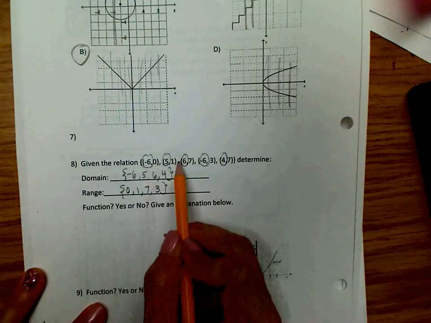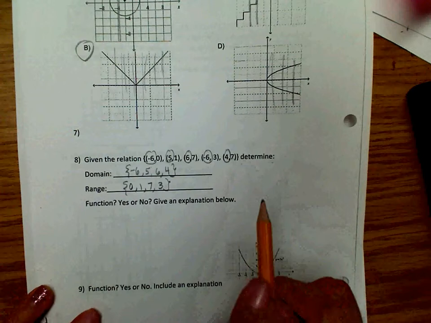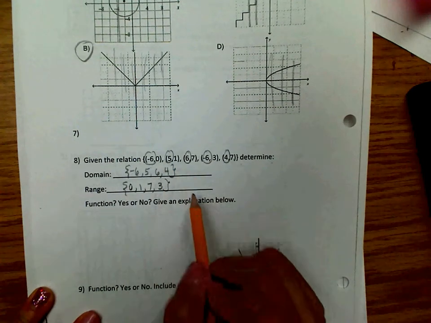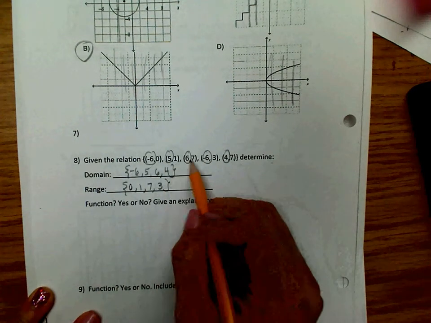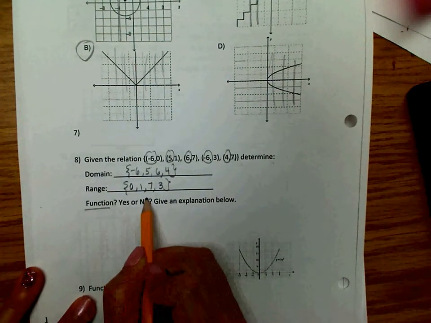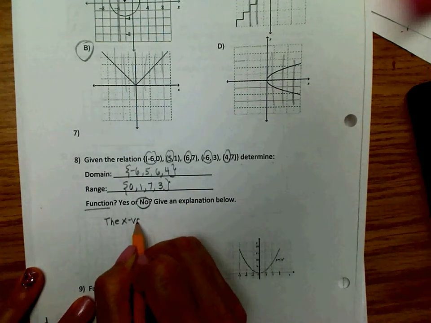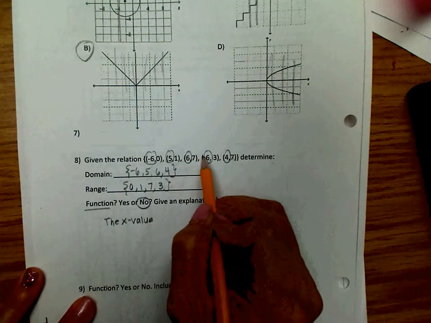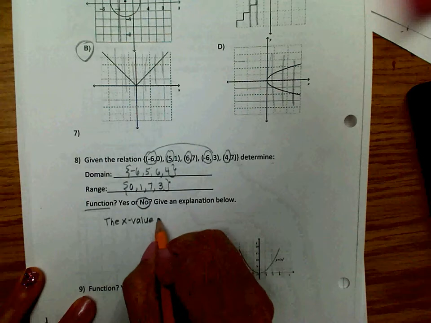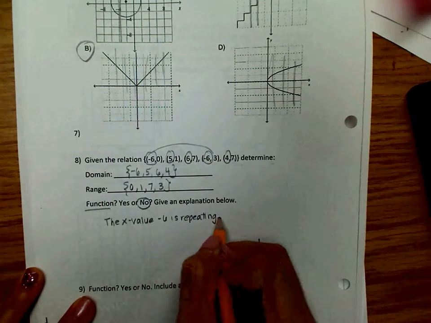Okay, good. And I would always find ways to circle it, even though you can't do it on the test, but you maybe write it on your scrap paper so that visually you don't confuse them. Is this a function? No. The x value over here is -6. Okay, -6 is repeating. And functions are not supposed to have repeating x values.